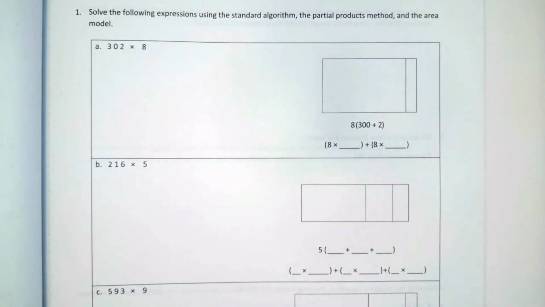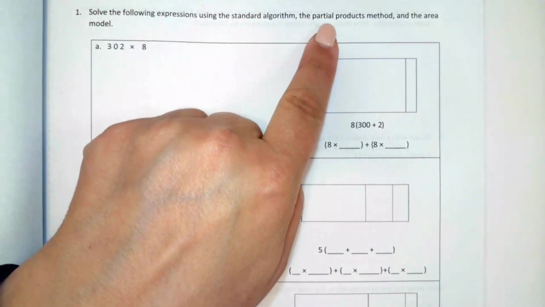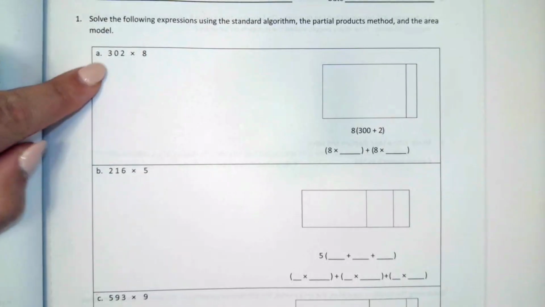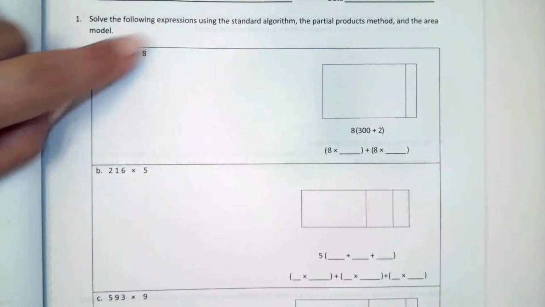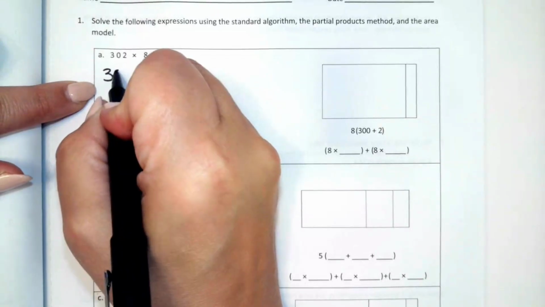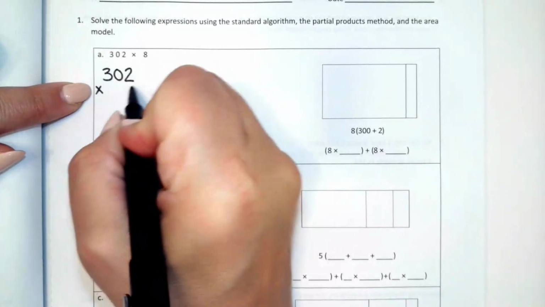Number 1, solve the following expressions using the standard algorithm, the partial products method, and the area model, all three. So 302 times 8. We will start with the standard algorithm. Set up your algorithm.